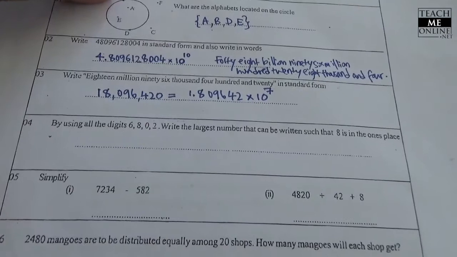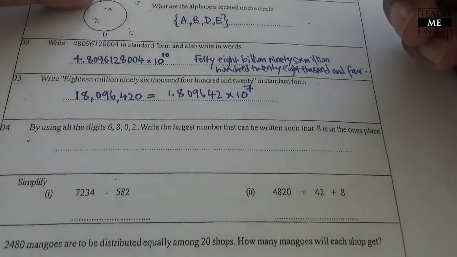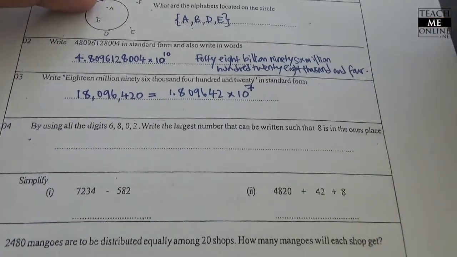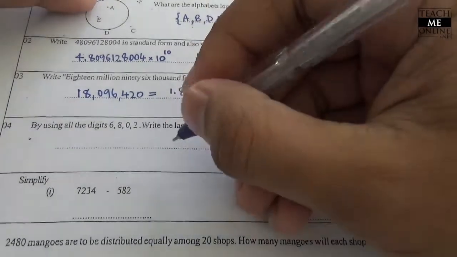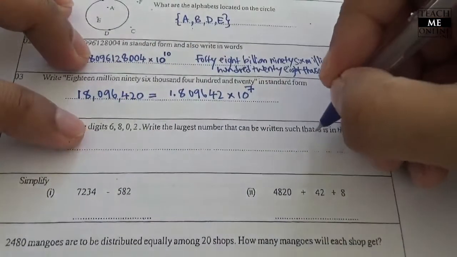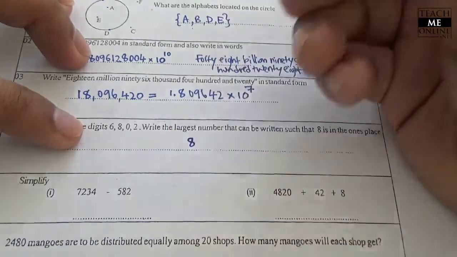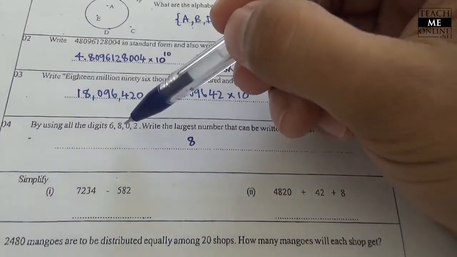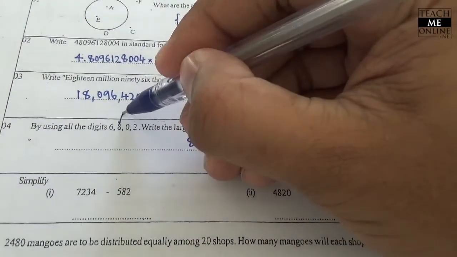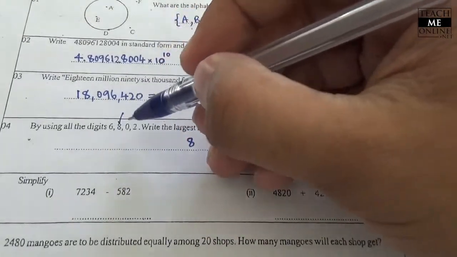Question number 4. By using the digits 6802, write the largest number that can be written such that 8 is in the ones place. So we have to write, we know it's a 4-digit number. We must write 8 in the ones place. So we can start by putting 8 in the ones place. Then we are left with 6, 0 and 2. We have already taken 8. So we want to form the largest number using 6, 0 and 2.